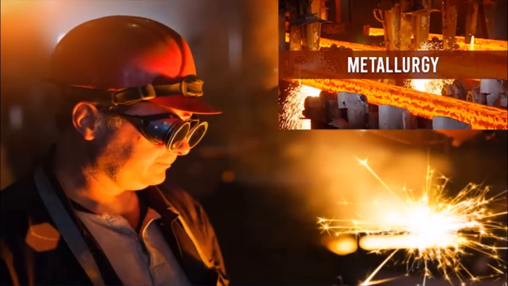Let us now come to metallurgy. All that we have learned earlier were the basic terms which will be used in the metallurgy chapter. Now what is metallurgy? Metallurgy is the science and technology which studies the extraction of metals from ores and their purification for use. So as we know, we extract the metals from ores and we need to purify them.